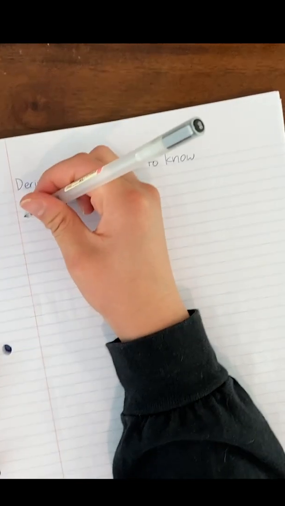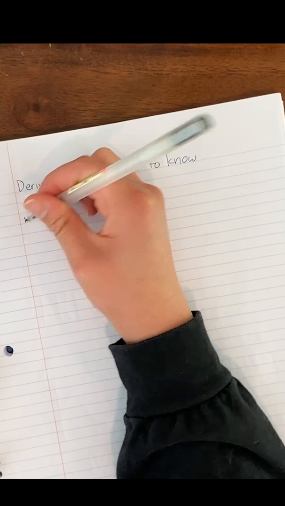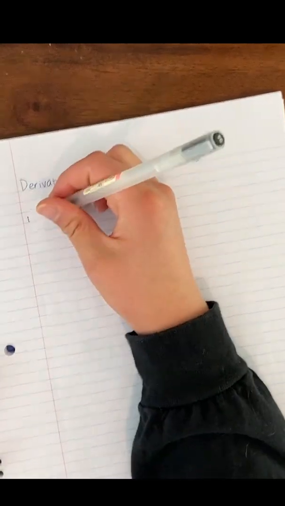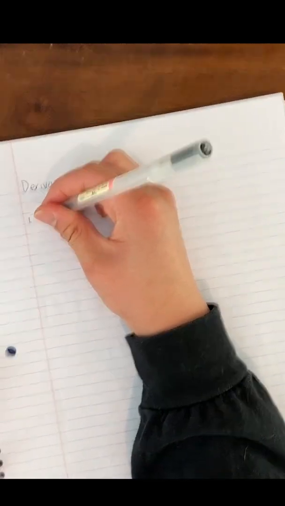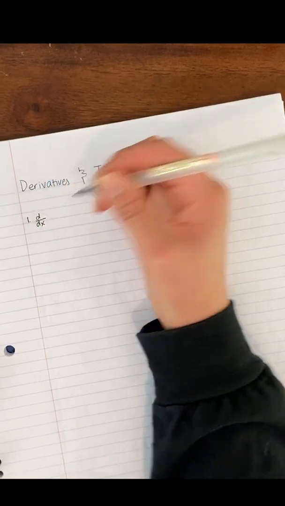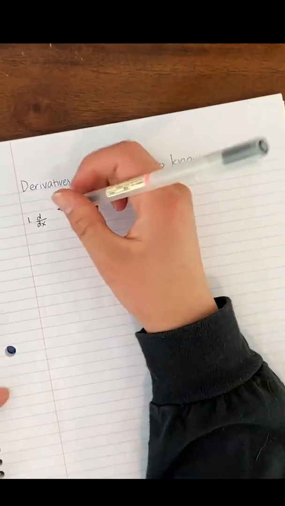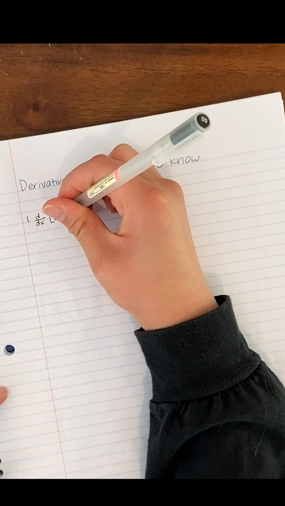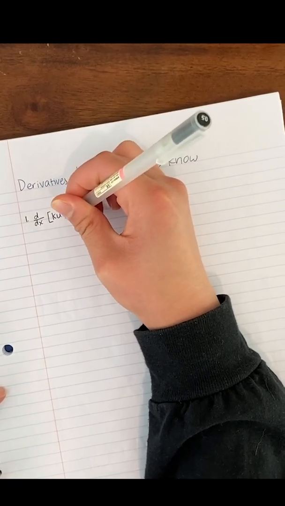First is the most basic derivative. By now you should know that anything that looks like d over dx means the derivative of the function. Today's function is ku.